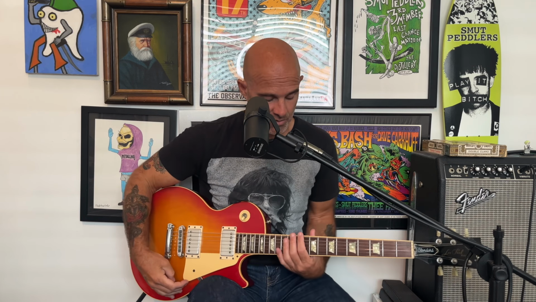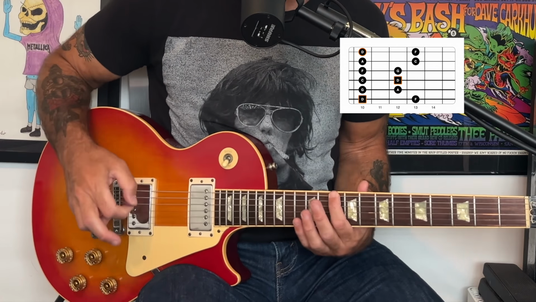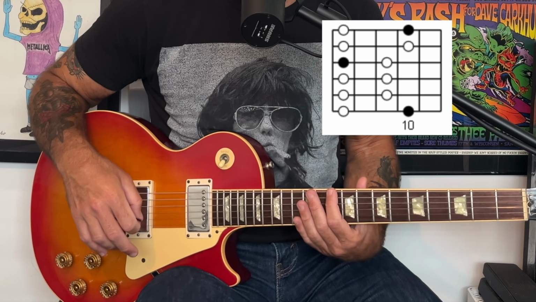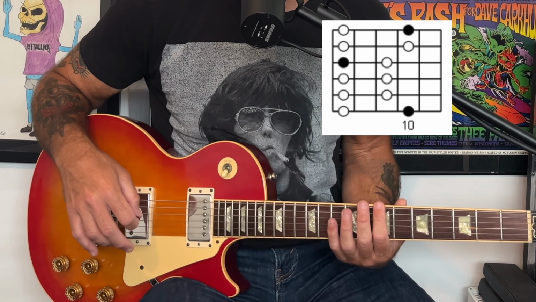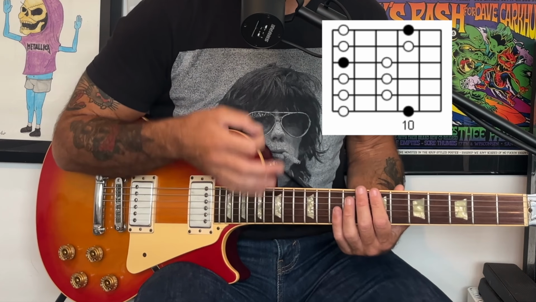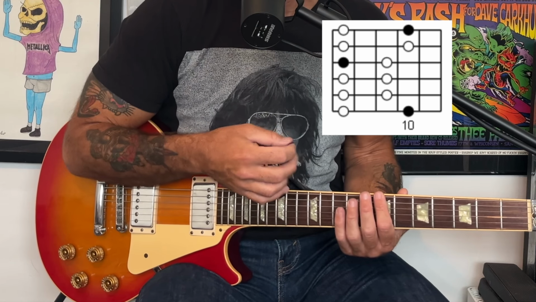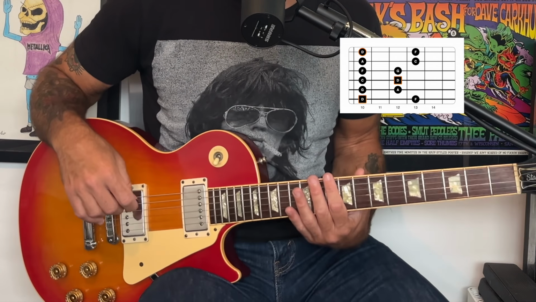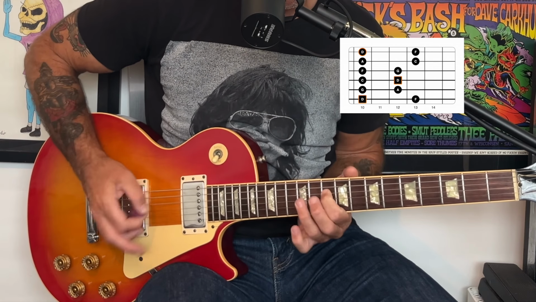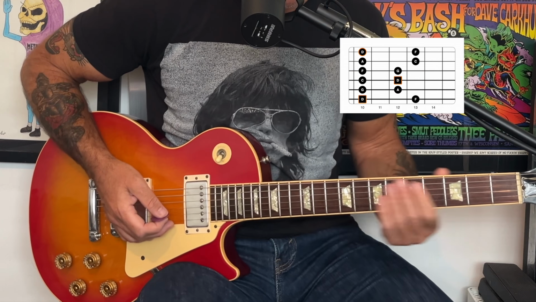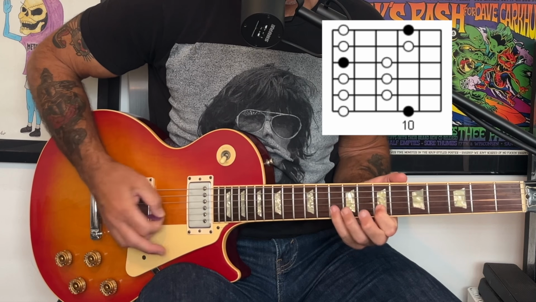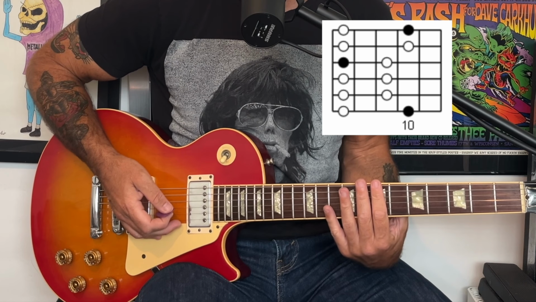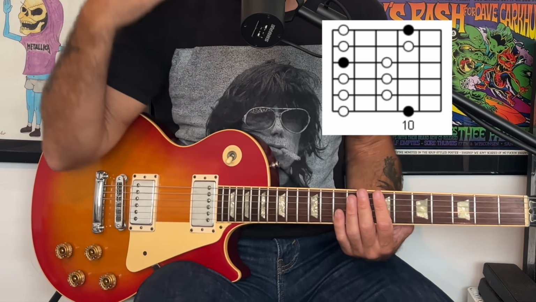So the really cool thing about learning the minor pentatonic scale: if we have our root note at D at the 10th fret, and we just move down 3 frets, so now our index finger's at the 7th fret, the D major scale has the same form, just in this position. So we start with the D minor pentatonic here, and then the D major pentatonic is 3 frets down. Same exact form. This makes it super easy to remember.